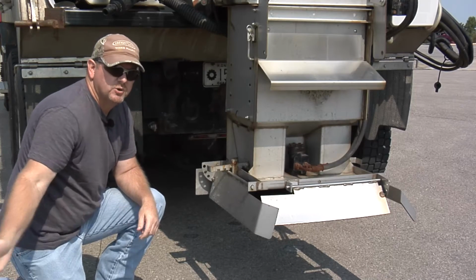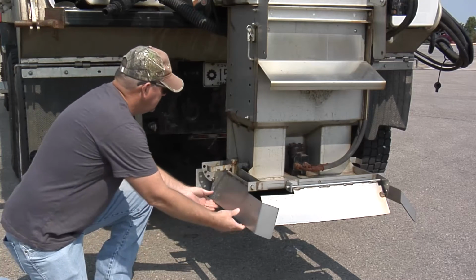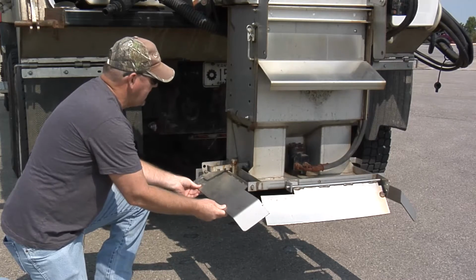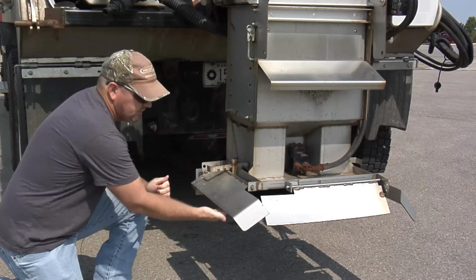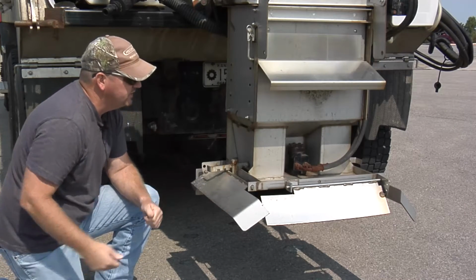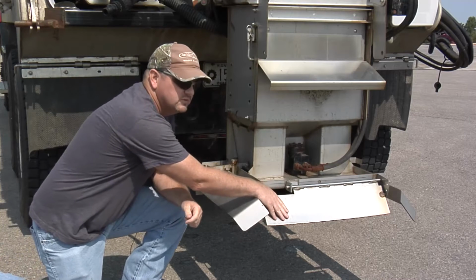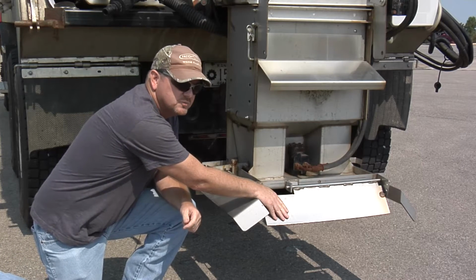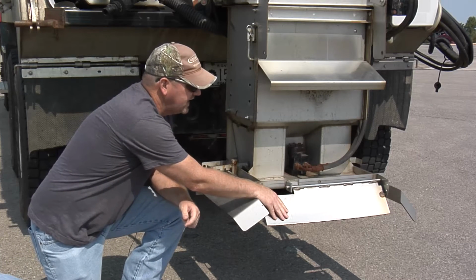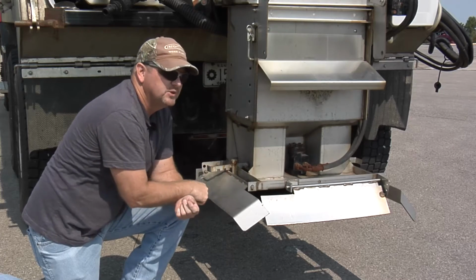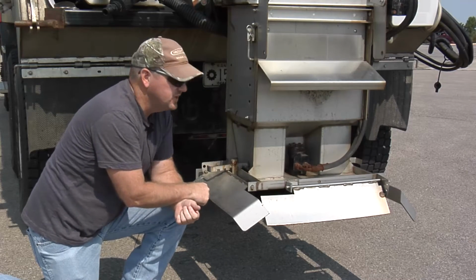If you're wanting to spread to the driver's side, you'd pick your deflector back up, so now the material will be kicked out from underneath of it. There's deflectors on all sides of the spinner chute, so you're able to make the material go from one side of the road to the other.